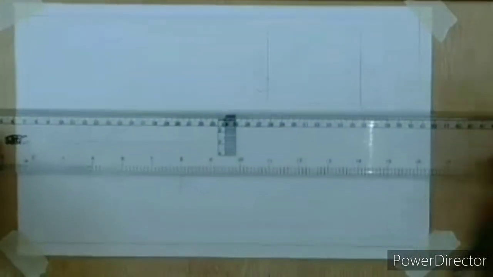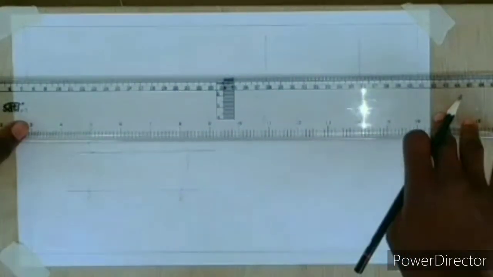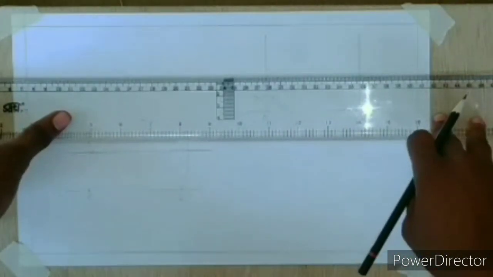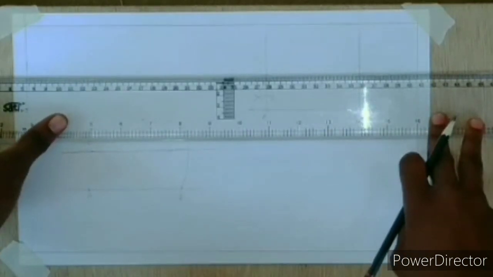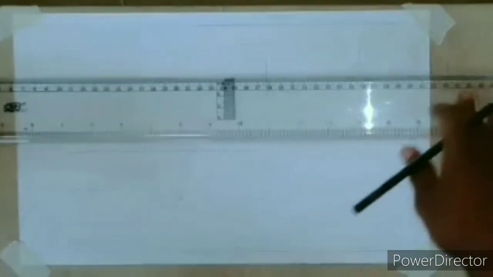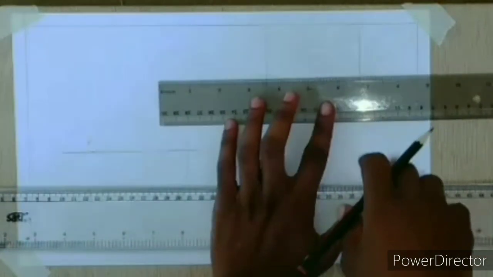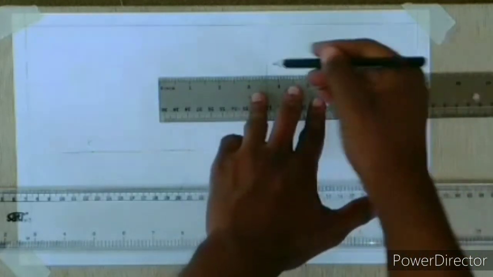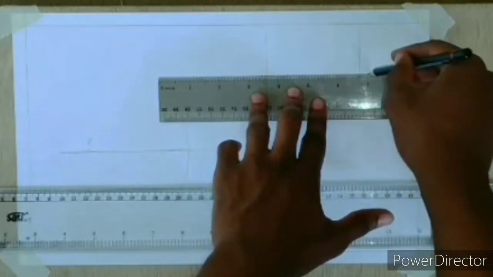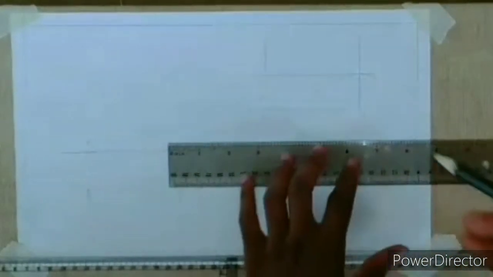If you also want to use the T-square, you can just have 3 centimeters, and automatically they will intersect there. You see that with your T-square, but let's just go with the straight rule. Yeah, there you go, you have your parallel line at a given distance.